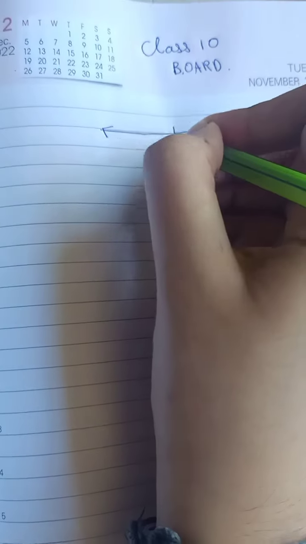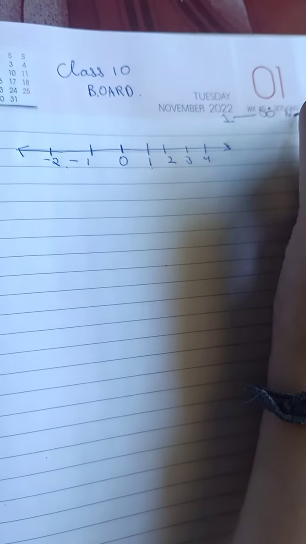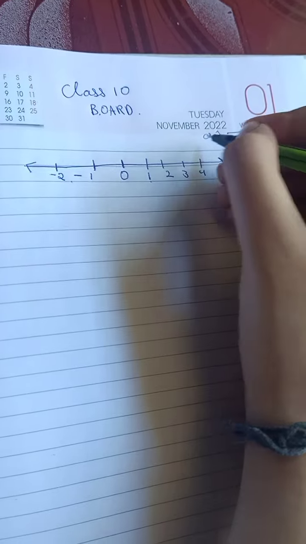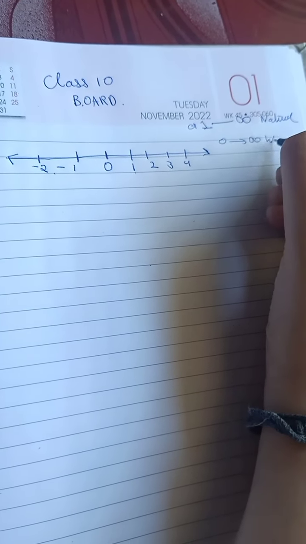Okay, so before we talk about rational numbers, let's start with a number line. So here you have 0, 1, 2, 3, 4. On this side, on the left hand side, you have minus numbers or the negative numbers. So first you must be knowing what natural numbers are. From 1 to infinity, it is natural numbers. And if you include 0, then 0 to infinity is whole numbers.